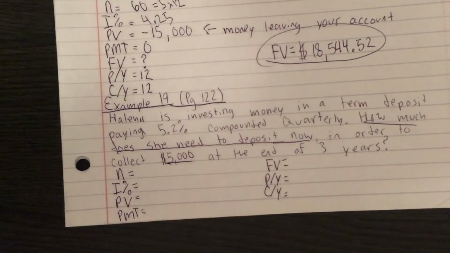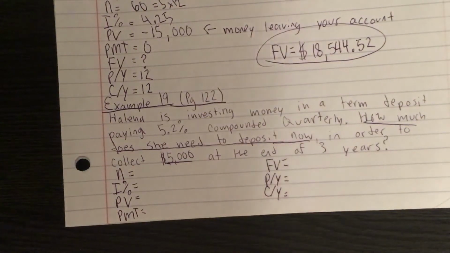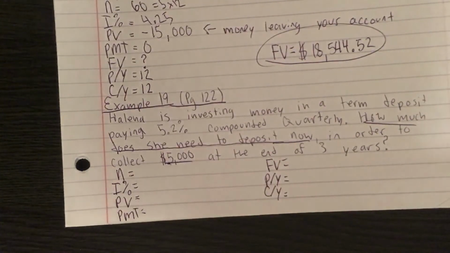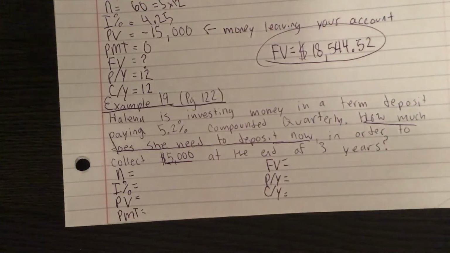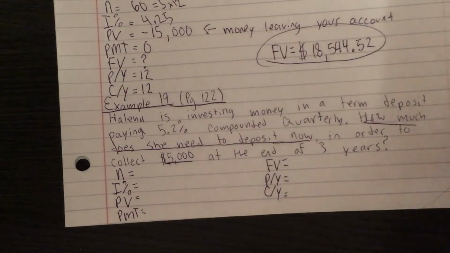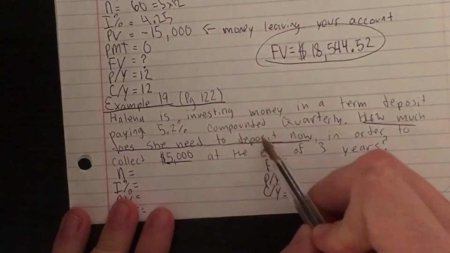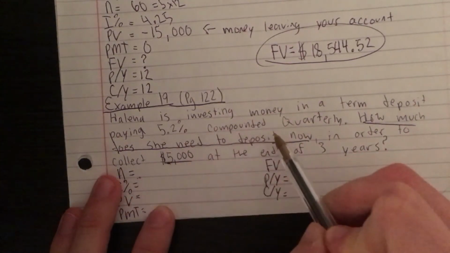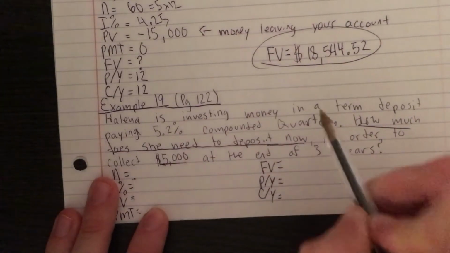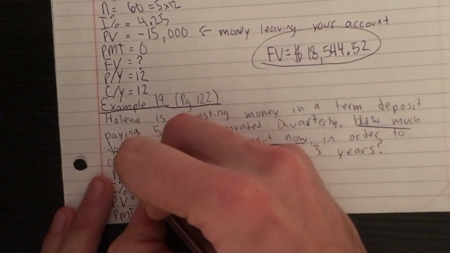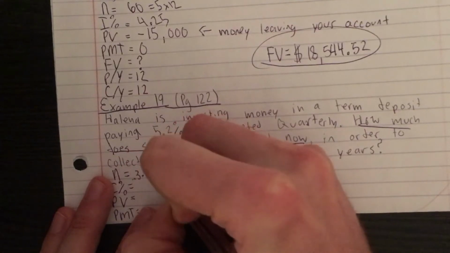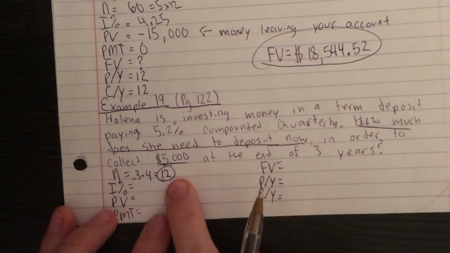So when we're looking here, we're saying, okay, well, we need to fill in some information concerning this account. So for the compounding periods here, it's compounded quarterly, so 4 times a year for 3 years. So 3 times 4. So we're just going to use 12 as the number there.